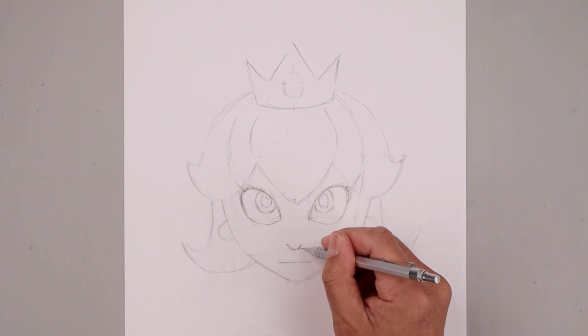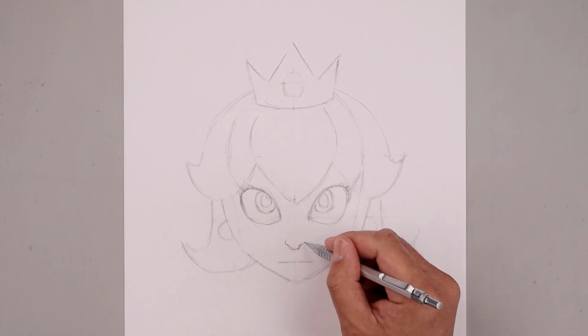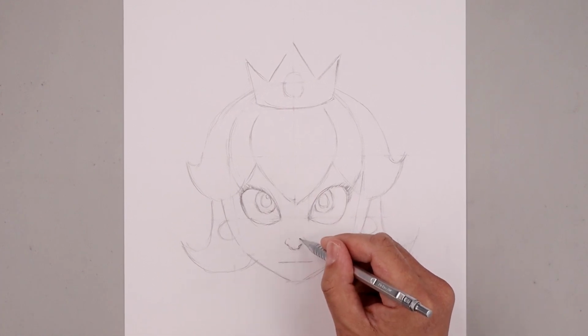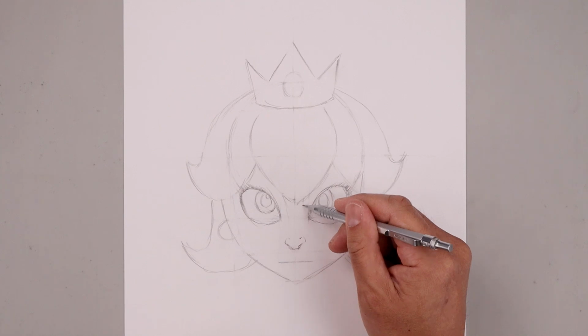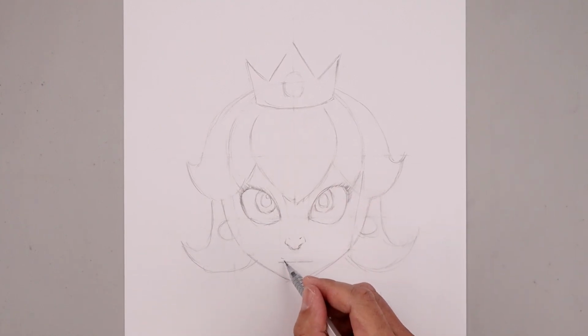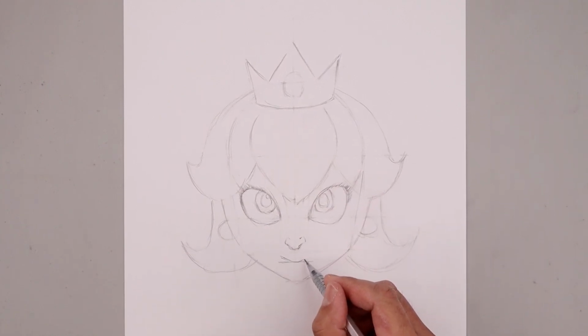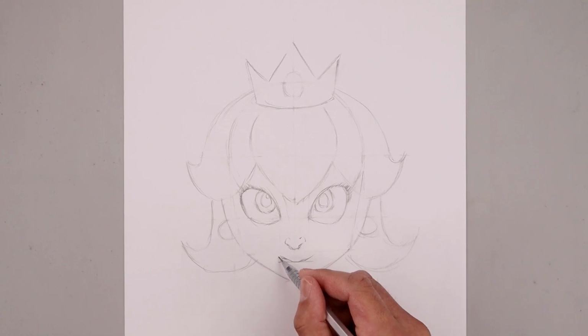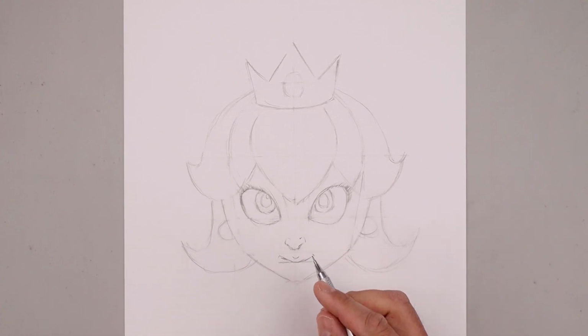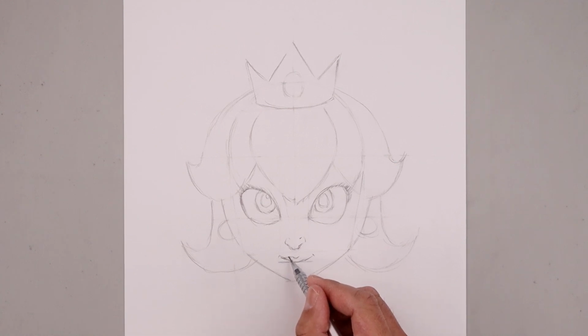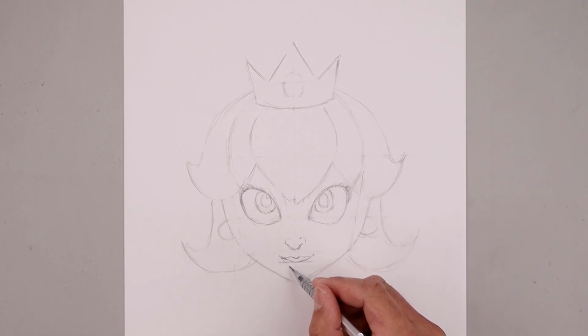I want to add a little bit more shape to the nose, starting with the nostrils. And then with the mouth, we're going to bend the mouth coming down in the middle, then up along the sides. Add a small bracket. Add some detail across the upper lip. Let's add the lower lip.